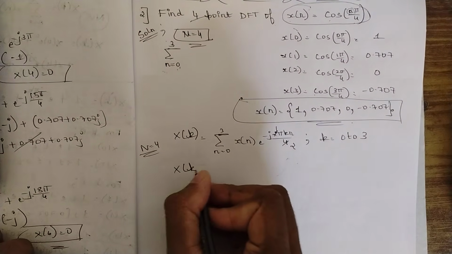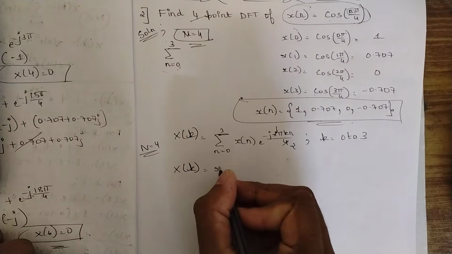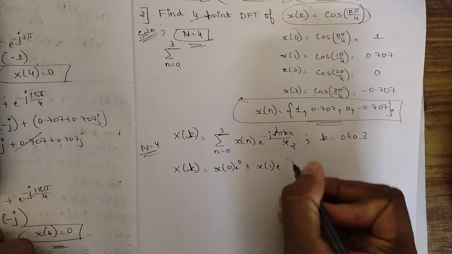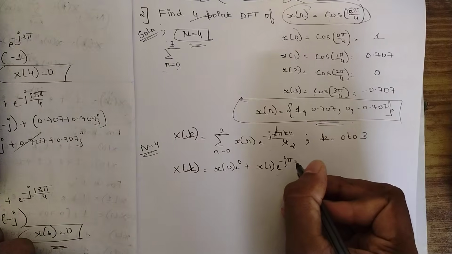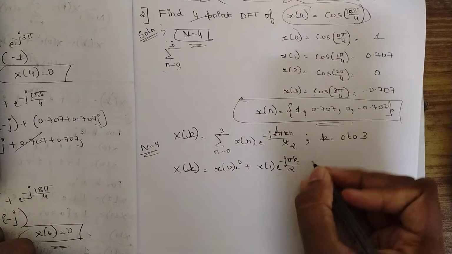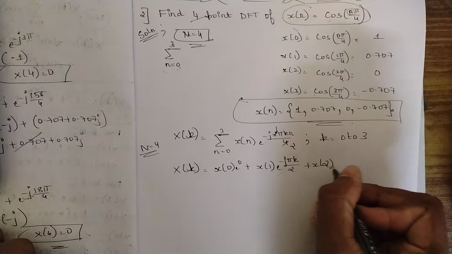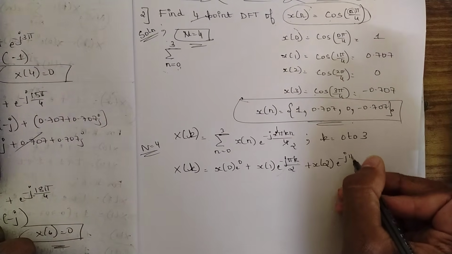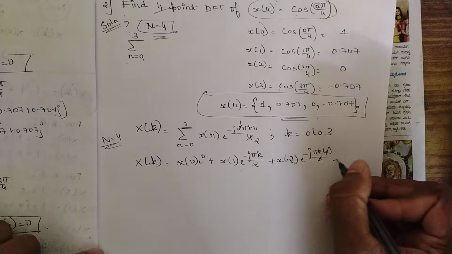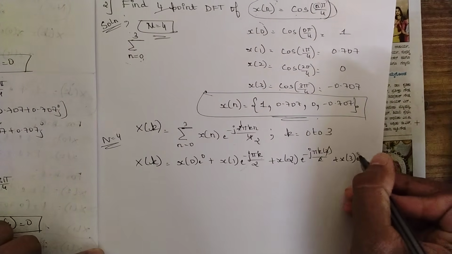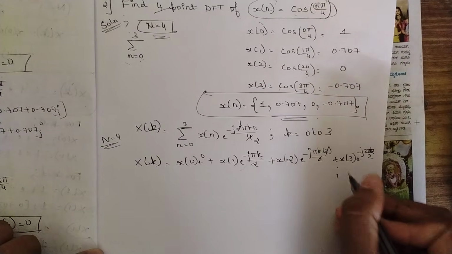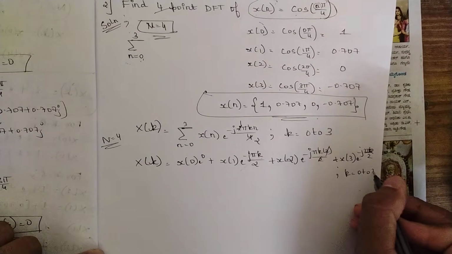The next step is x of k is equal to, splitting the summation, x of 0 e power 0 plus x of 1 e power minus j pi k into 1 by 2, so e power minus j pi k by 2, plus x of 2 e power minus j pi k into 2 by 2. So 2 gets cancelled, we are left with only minus j pi k, plus x of 3 e power minus j 3 pi k by 2, where k is equal to 0 to 3.